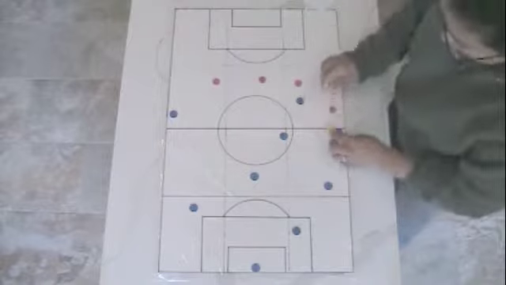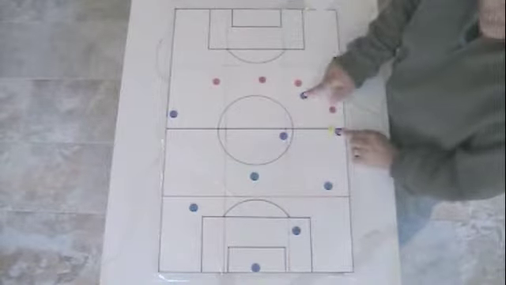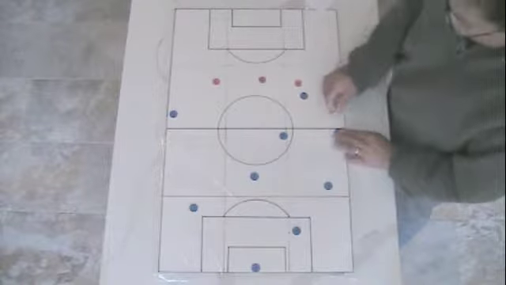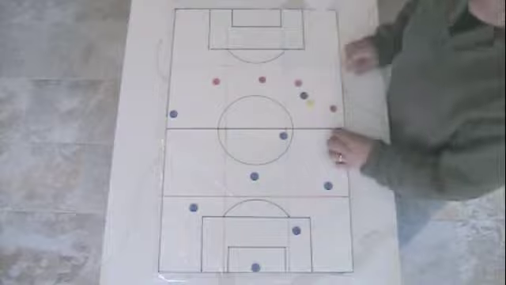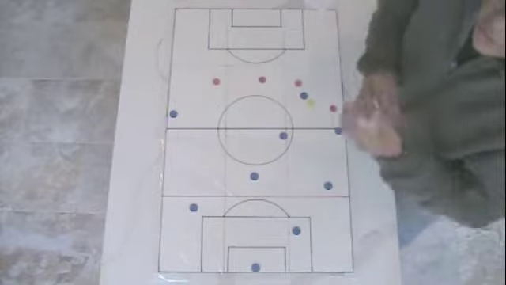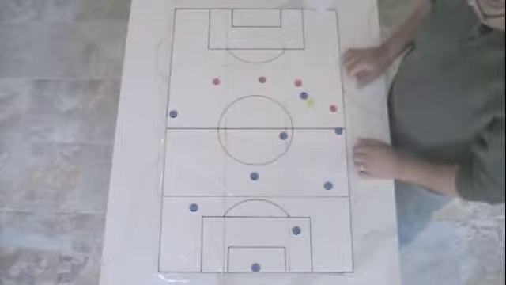So number 7 has a couple options. Number 8 has an option. Number 9 is down the line, or number 9 is a quick give and go. But that number 7, if they're going to do a give and go, the magic word is 1-2. Okay? So those are options there.